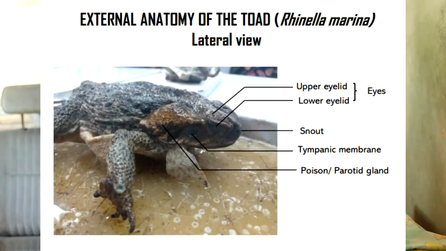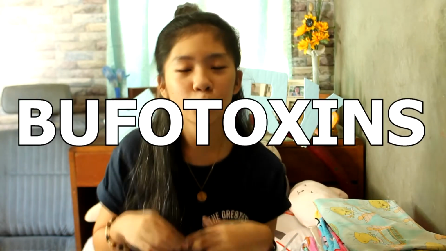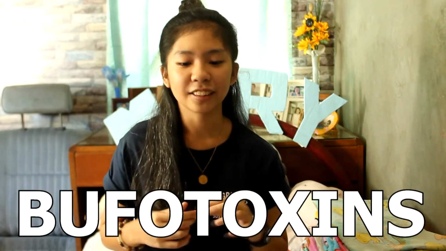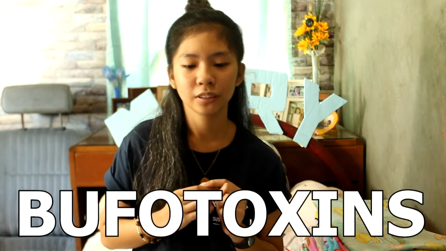The parotid glands are the external skin on the back and shoulders of toads that secrete a number of milky alkaloid substances known collectively as bufotoxins that act as neurotoxins to deter predation. So that is their defense.